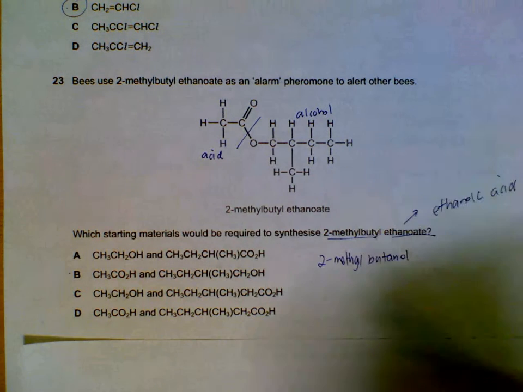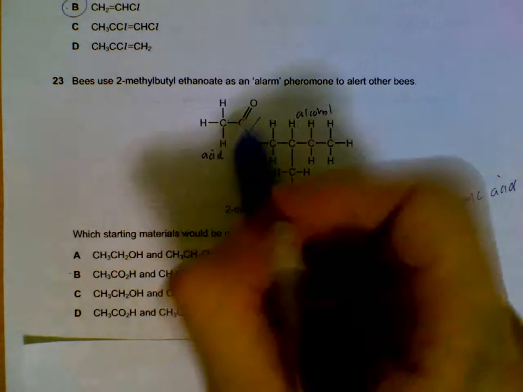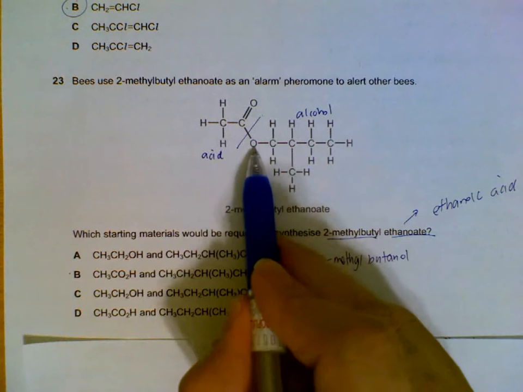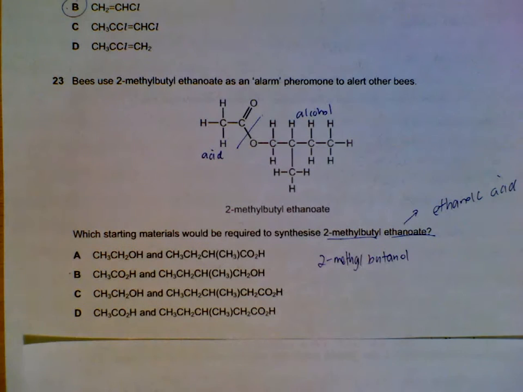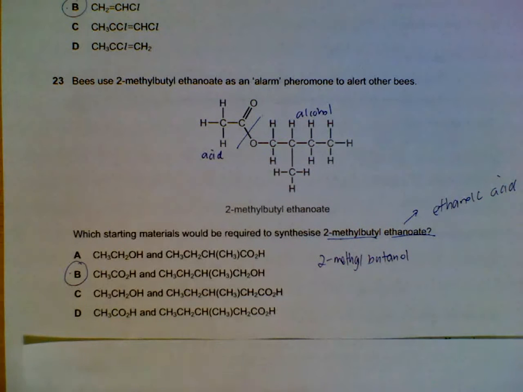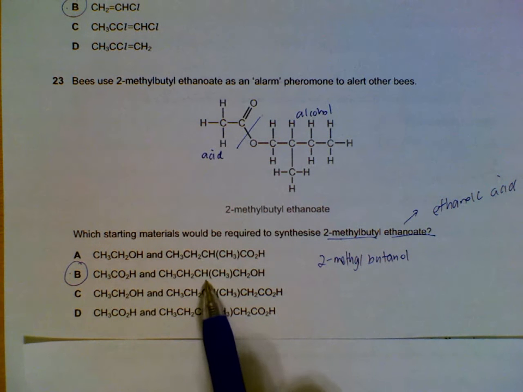Okay. If not, you can do your hydrolysis. You cleave your ester bond. This will be the acid, COOH, and then this will be alcohol. You add a H here to form back your alcohol group. And then you compare your species. You have your ethanoic acid and your 2-methyl butanol here.